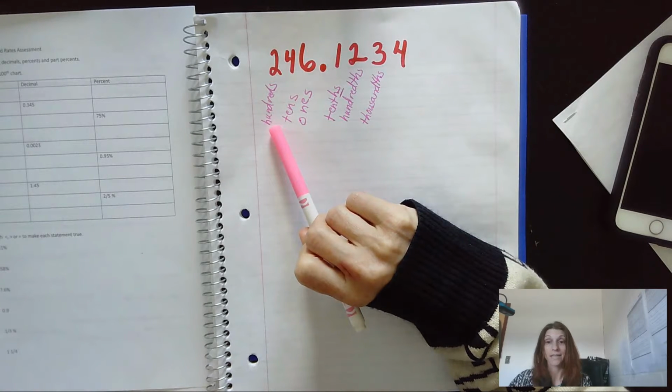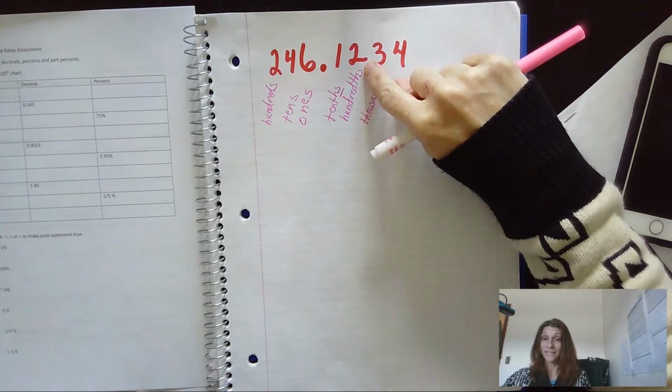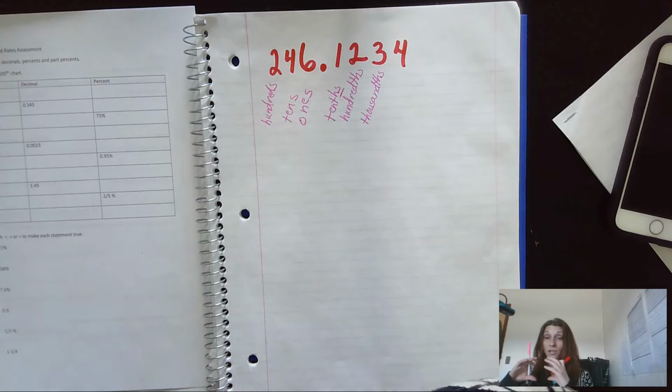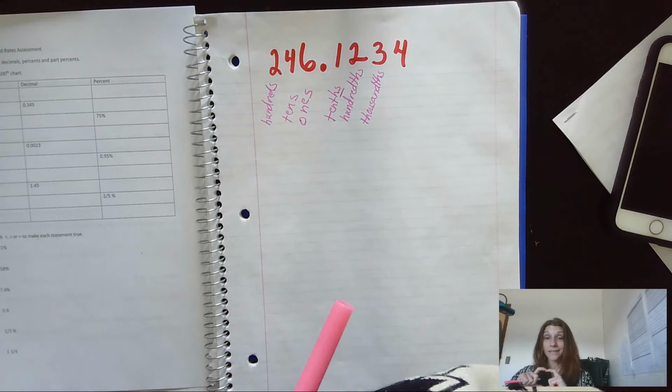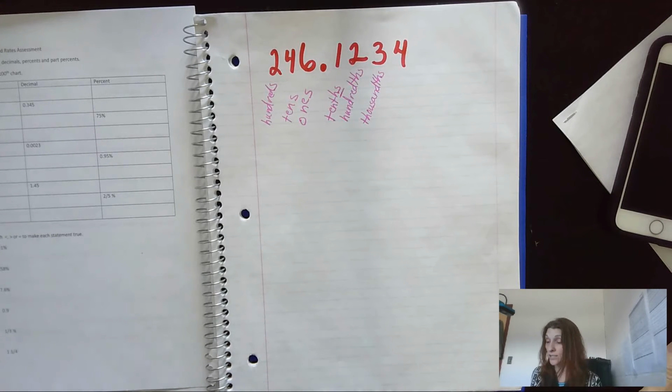Hundreds means it's 100 whole objects. Hundredths means it's one object that's been broken into 100 pieces, and we have parts of that, okay? So you have to make sure that you are understanding that.